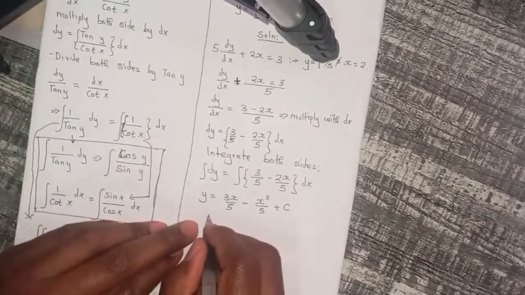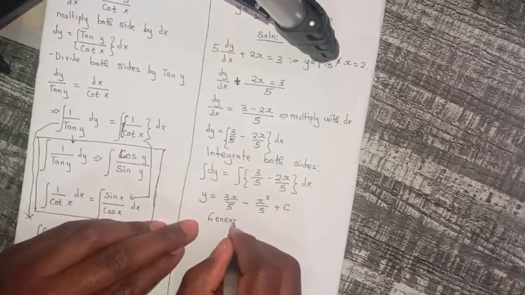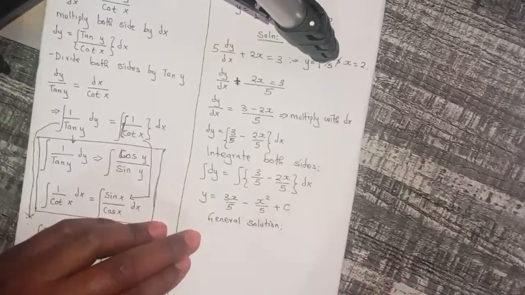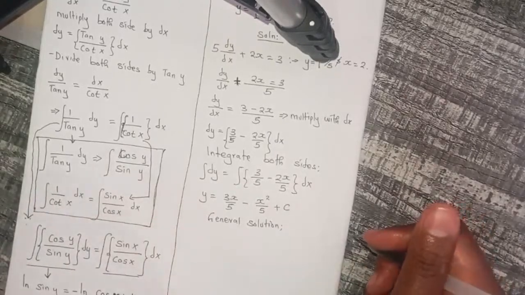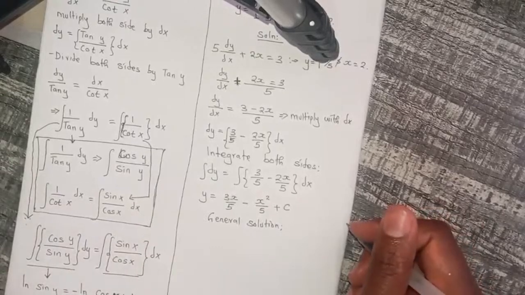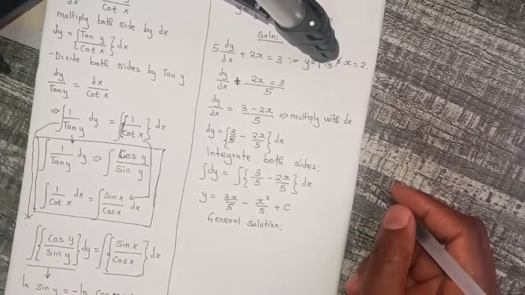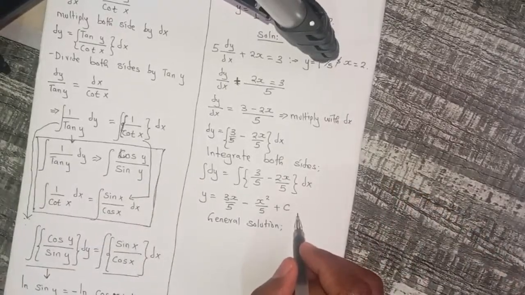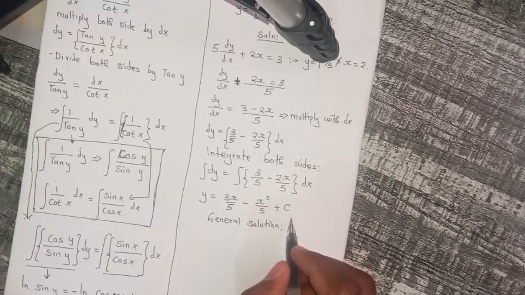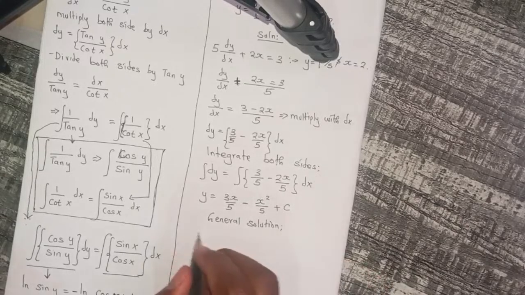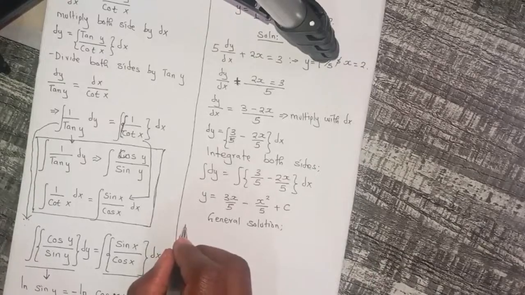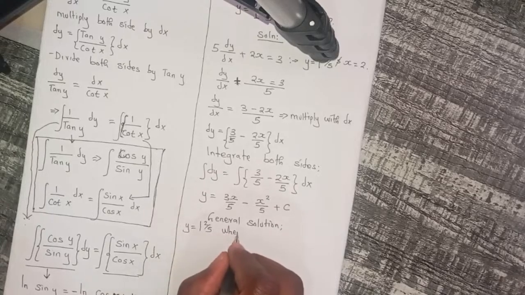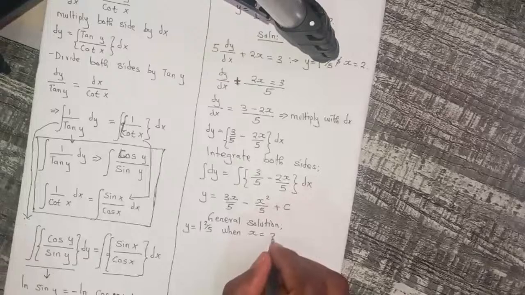Now up to this point we have gotten our general solution. That is our general solution. And to get a particular solution, that means you have to solve for constant c. And solving for constant c, we replace in this equation y equals 7/5 when x equals 2.